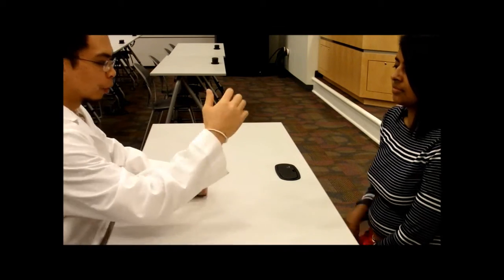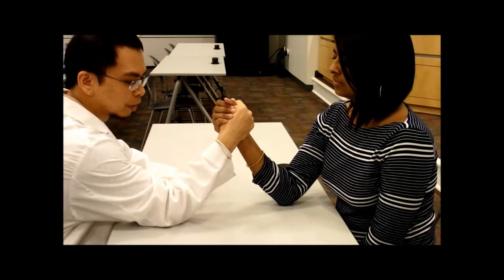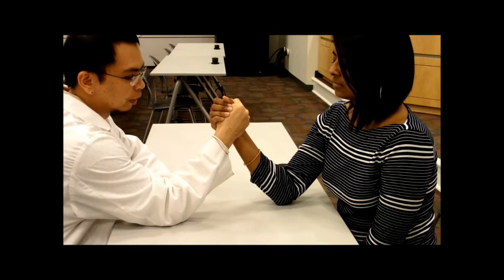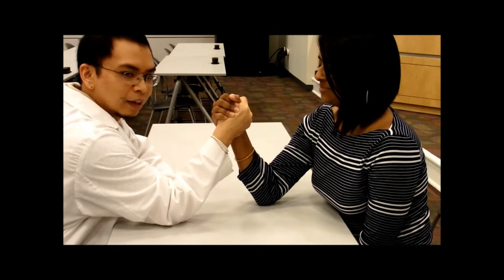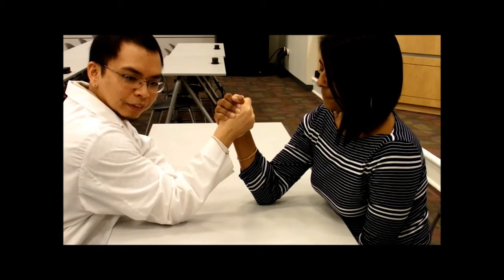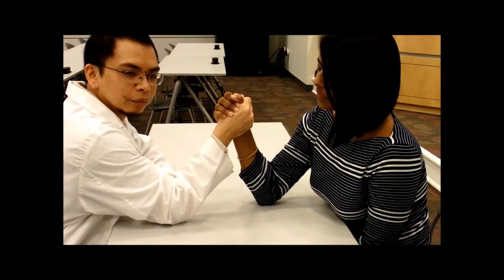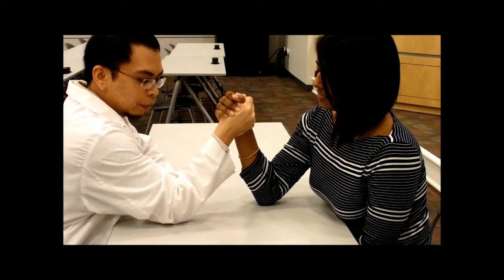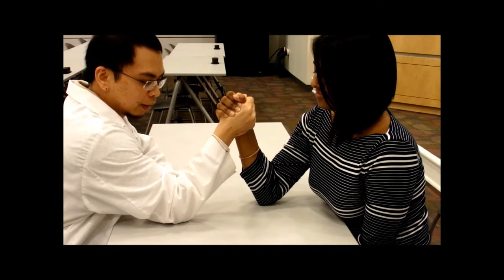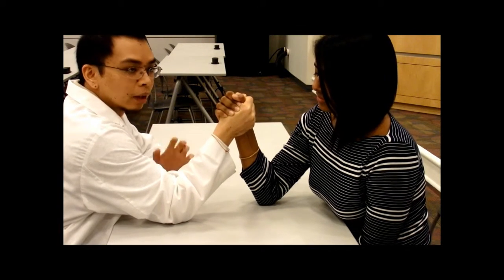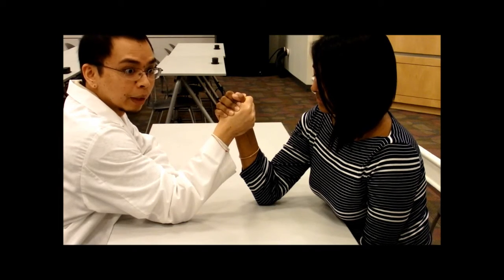Okay, so what Sanita and I are about to demonstrate for you right here is isometric contraction. So we're about to do an arm wrestling competition. So let's begin. A little effort. So what you see here is that we're both struggling, we're both using a lot of energy, but there's no movement. So we call this isometric because it's the same position. Now this is going to remain isometric until somebody wins.